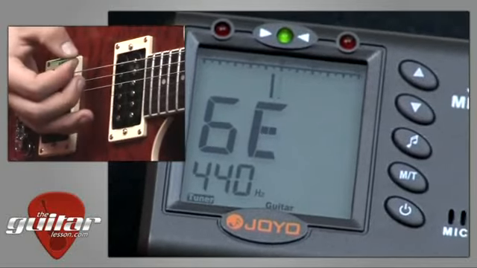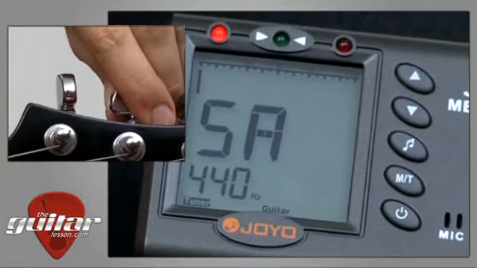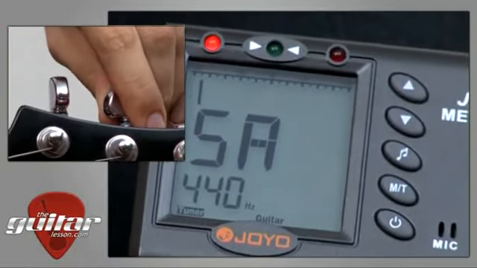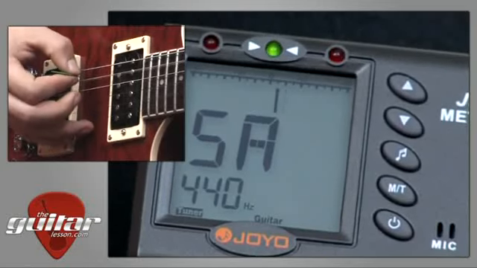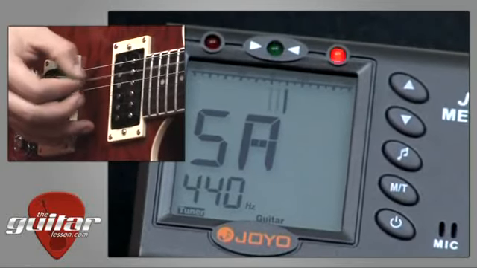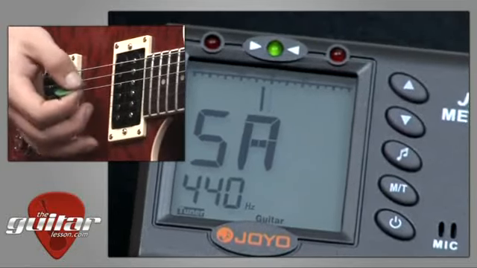So it should be in tune now. Now A. Wow, I'm really out of tune there. I'll just turn my peg. Almost there. And there's the green go-ahead, okay? So as you can see, it's really easy to tune your guitar with a little device like this.